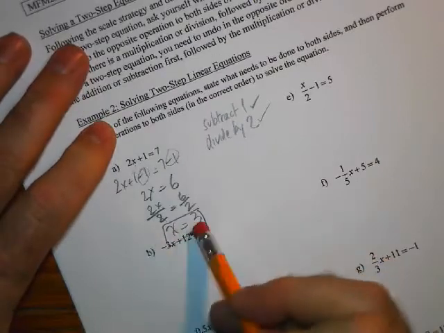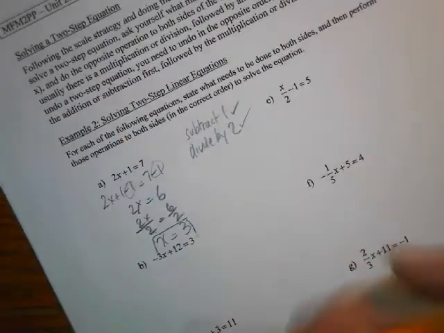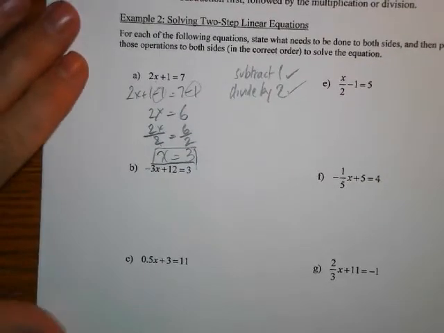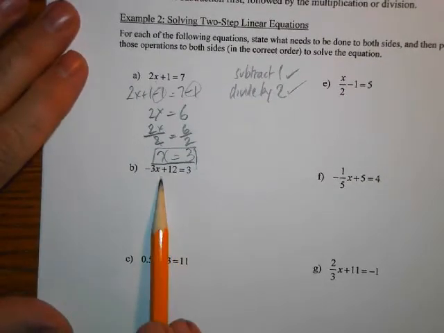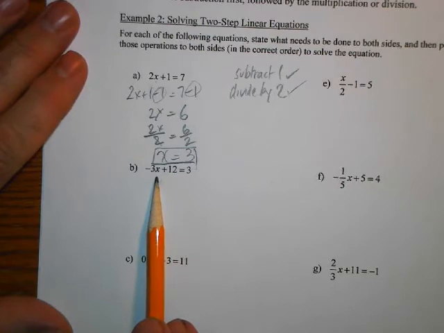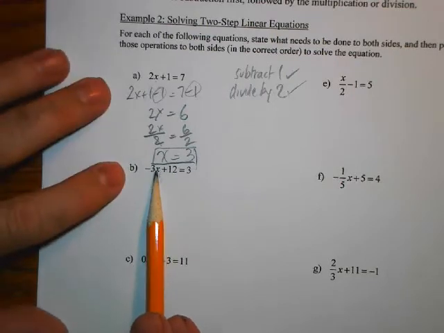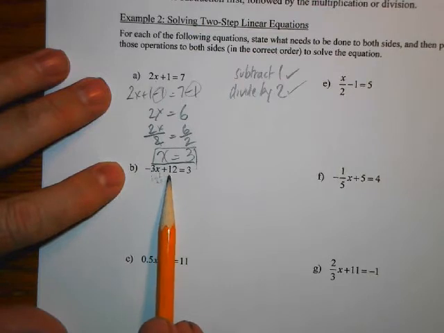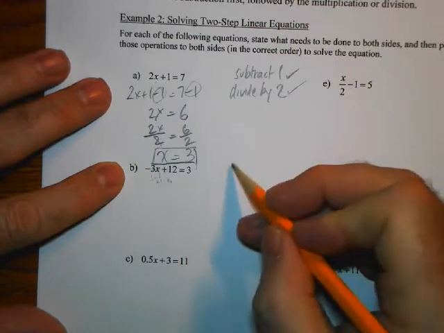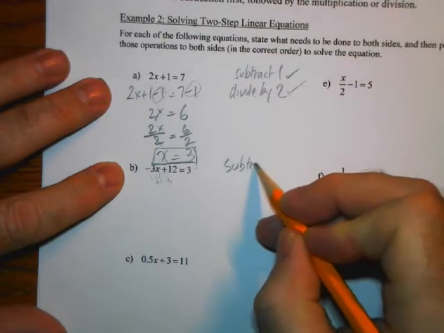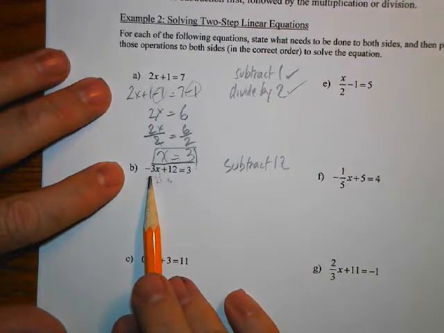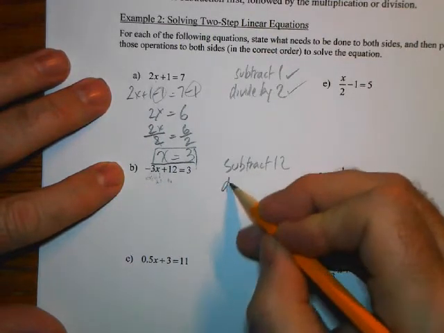Let me just fix this box here so it's not covering the question. Now this one here. If you imagine, what's happening to the x? First we're multiplying by -3, then we're adding 12. So we have to undo the adding 12 first. The opposite would be subtract 12. Then we would do the opposite of multiplying by -3, which is divide by -3.